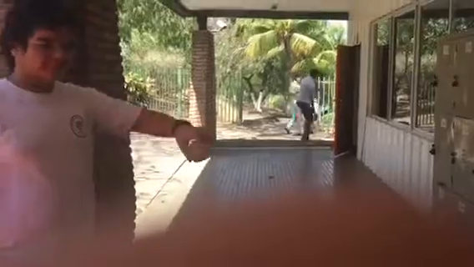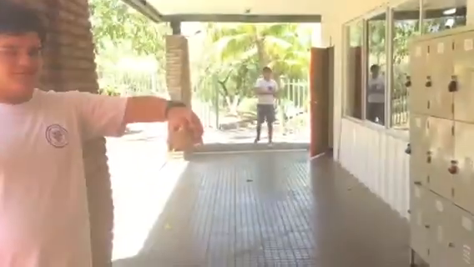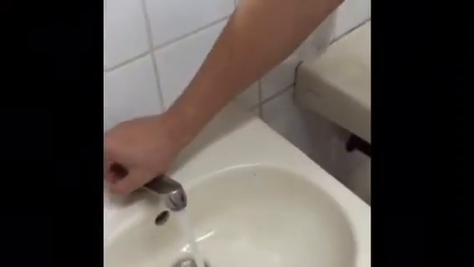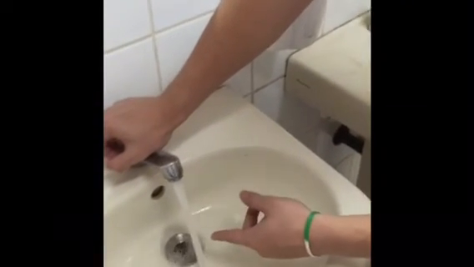Gravity. A natural phenomenon by which all physical bodies attract each other. This is an example of gravity. Oscar will let go of the tape and gravity will pull it down. So basically, water is being pulled down by gravity.